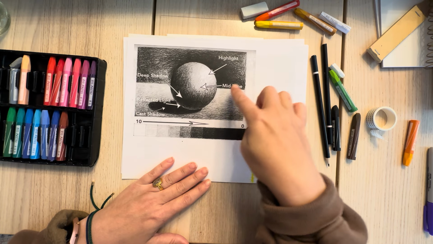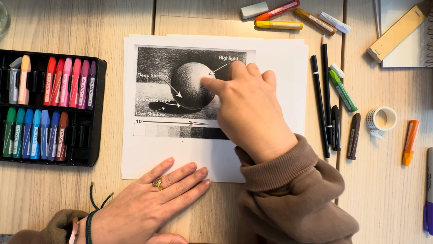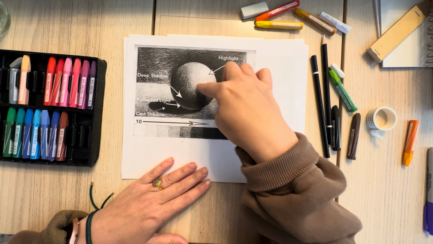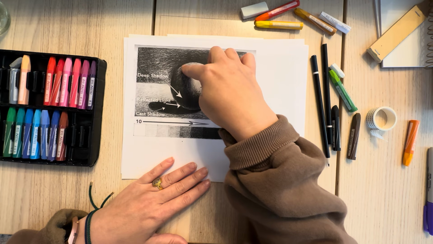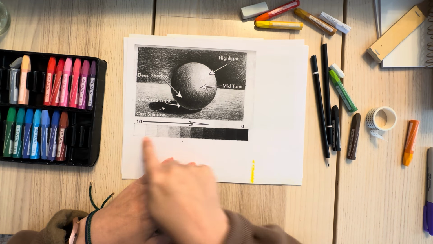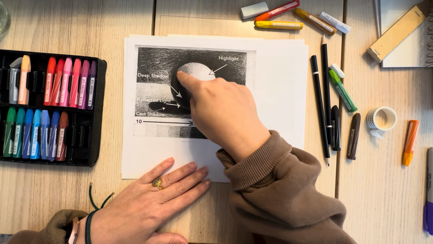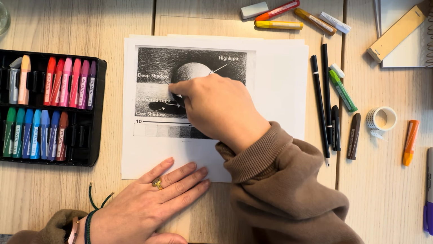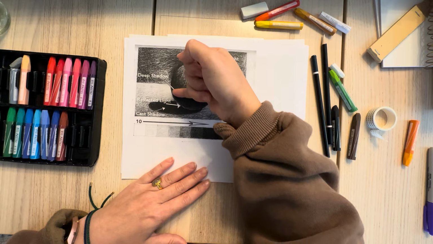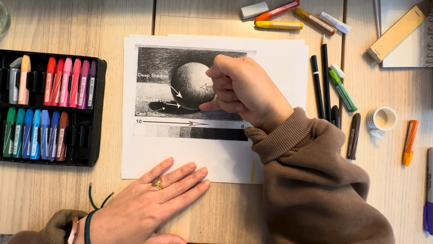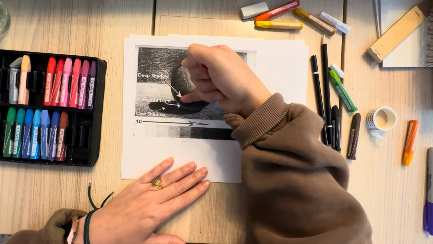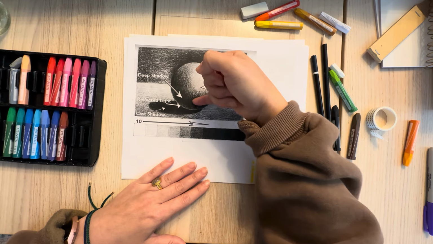So we have the highlight, which is the brightest area. We have midtones, which are lightly shaded, and they move on a gradient scale from 10 being the lightest to 0 the darkest opacity. And then we have the deep shadow here. There's a little reflected light delineating the break between the object and the cast shadow.